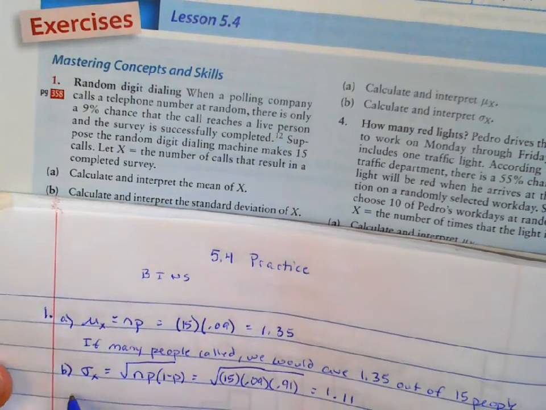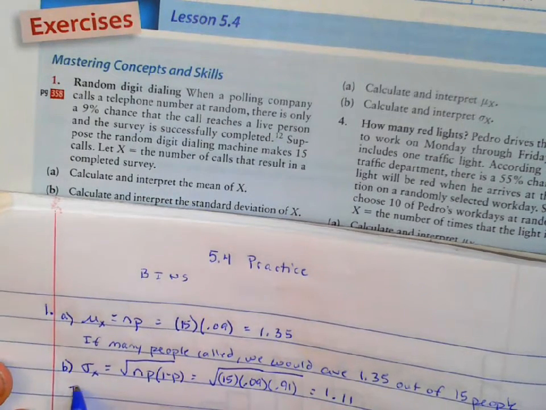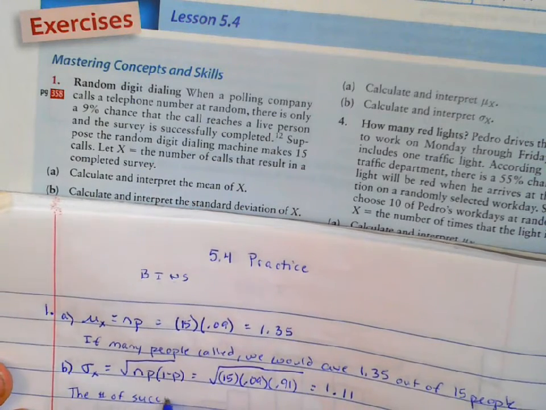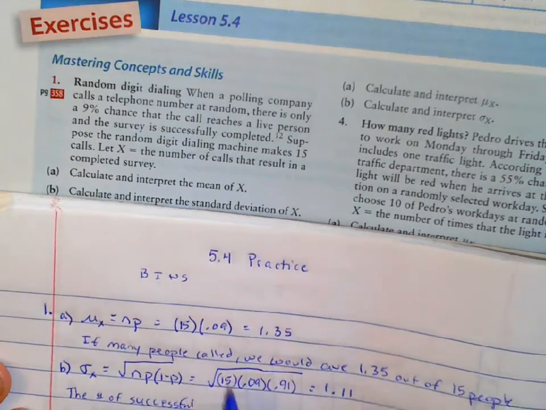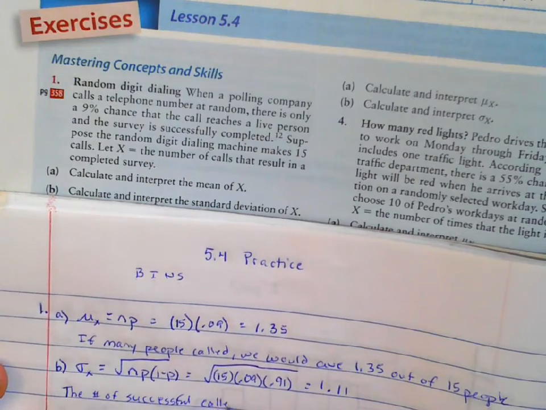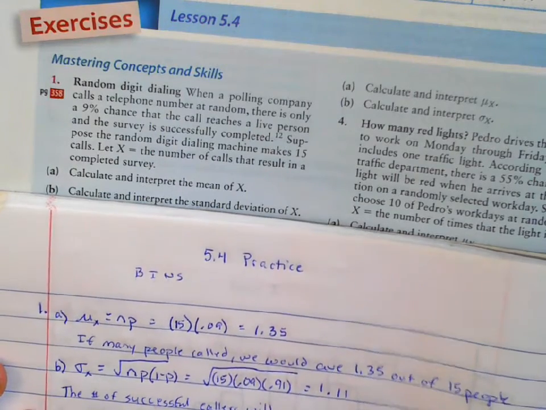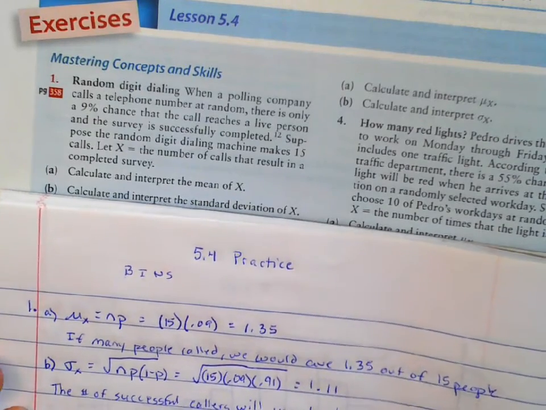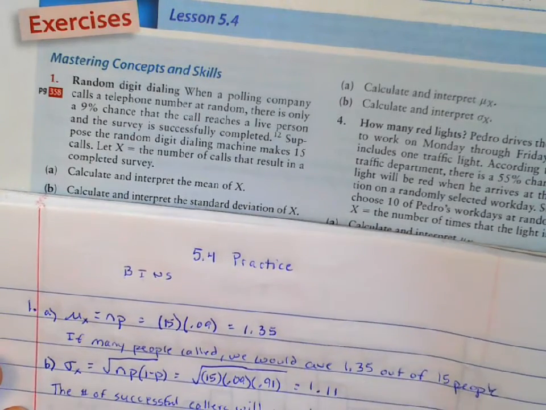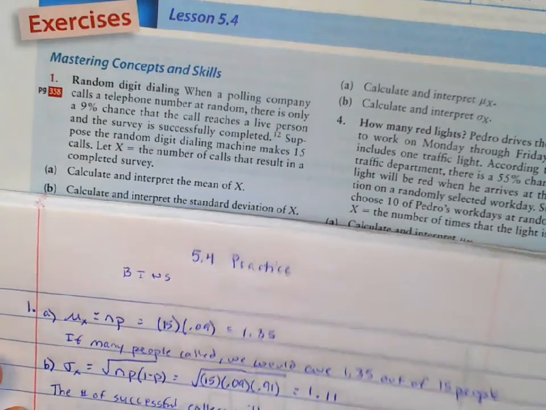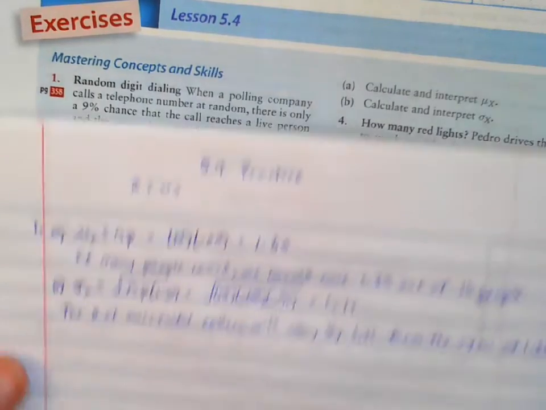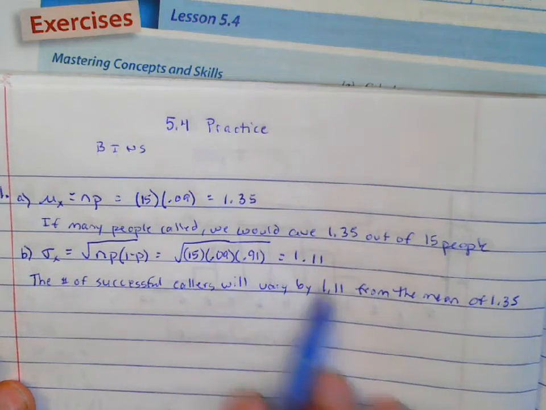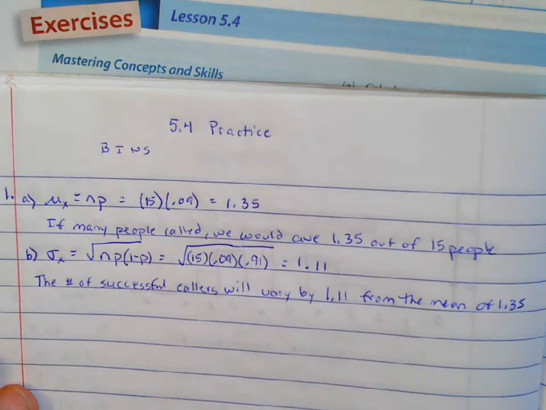Okay, the number of successful callers will vary by 1.11 from the mean of 1.35. Okay, the number of successful callers will vary by the standard deviation from the mean by about that much.